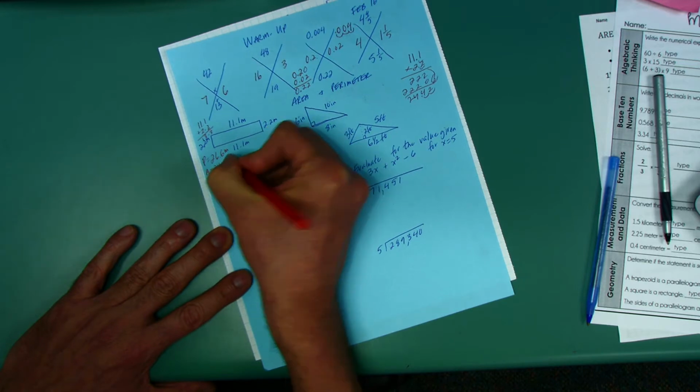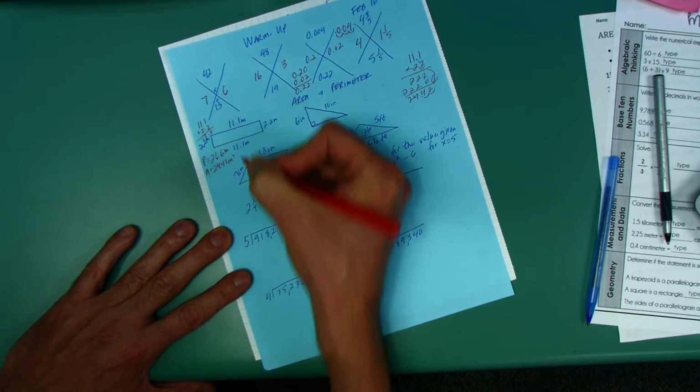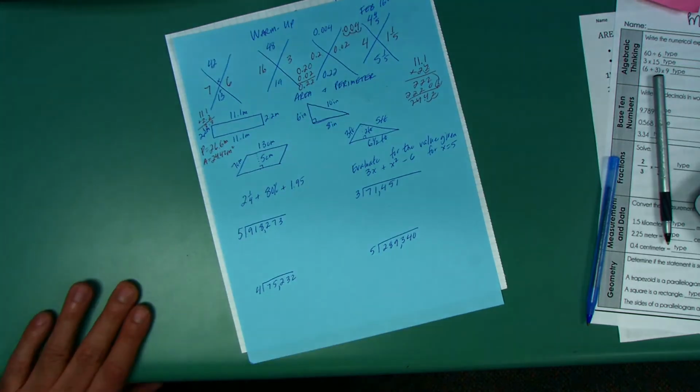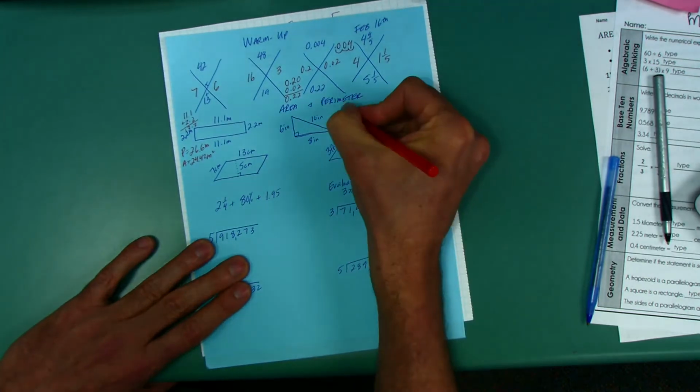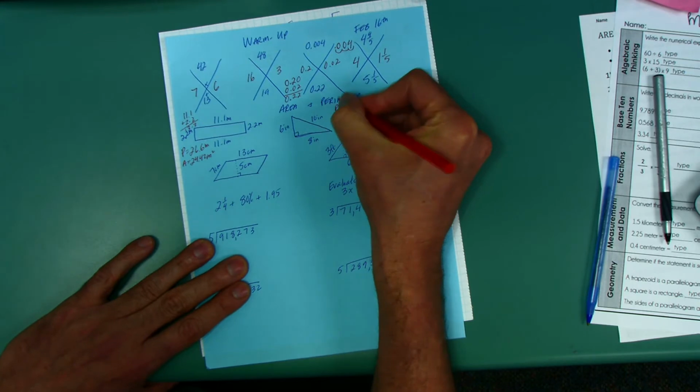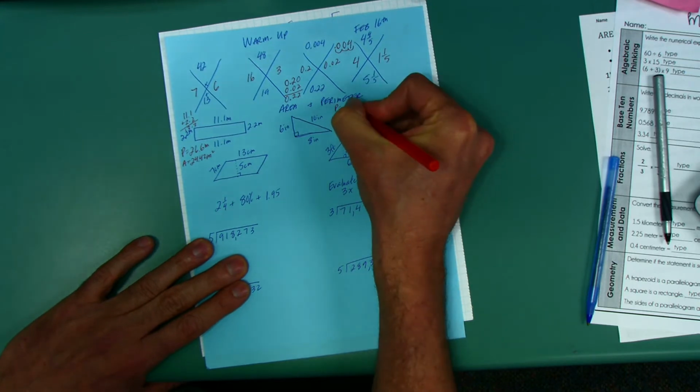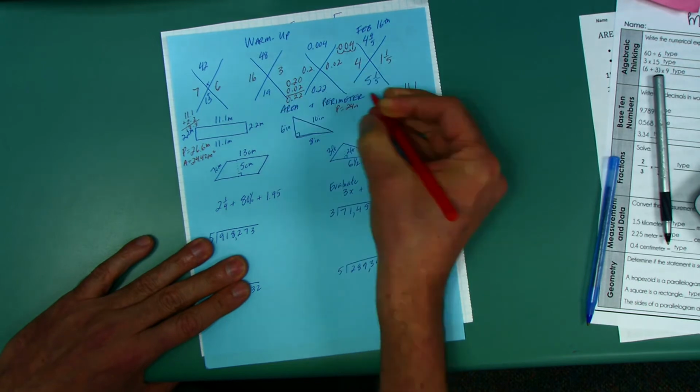And now we're talking meter times meter, square meters. Area is always square units. That's doing that one. Okay, perimeter, 10 plus 6 plus 8. 16 and 8 is 24 inches. Easy enough. I'm just adding that all the way around.